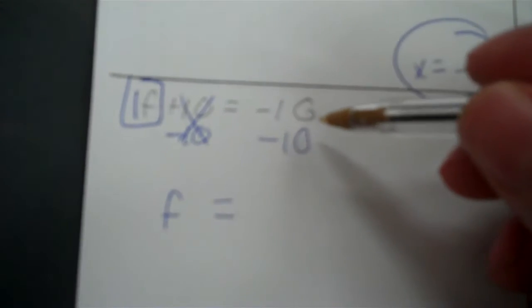Next problem, f plus 10 equals negative 10. So I'm finding what number f equals. I put a 1 in front of the f and box it. Here's my equals. I have to get rid of this plus 10, so I minus 10 and minus 10. F. Now that is not 0.